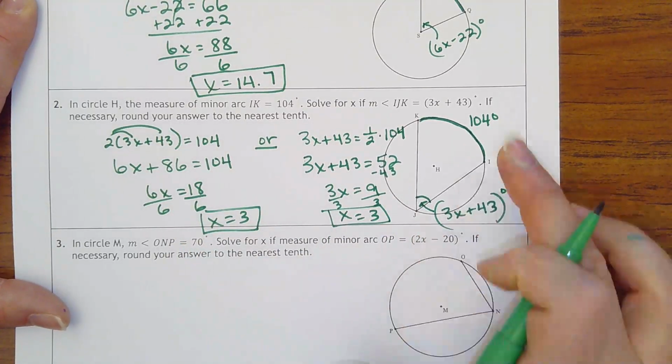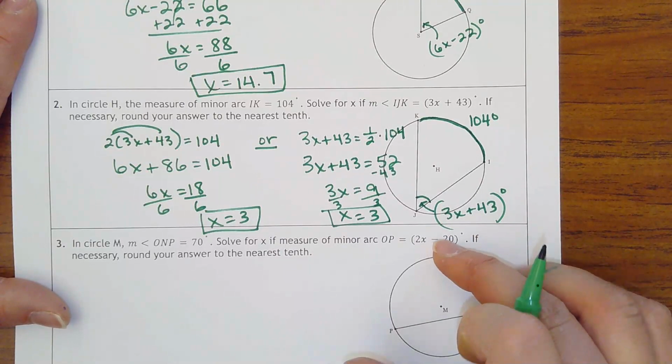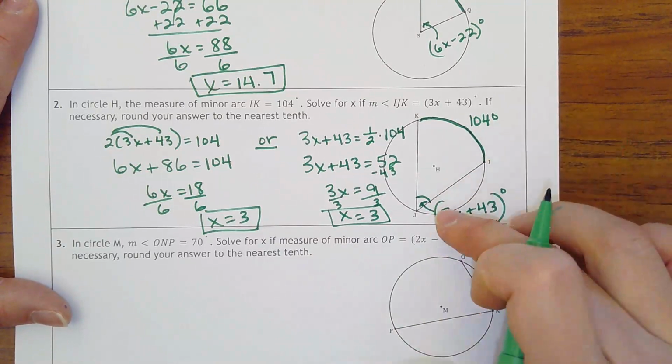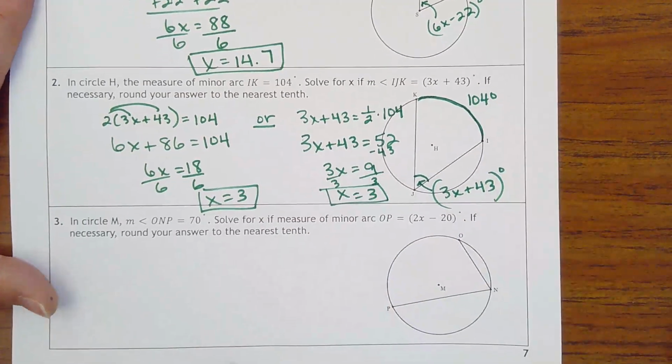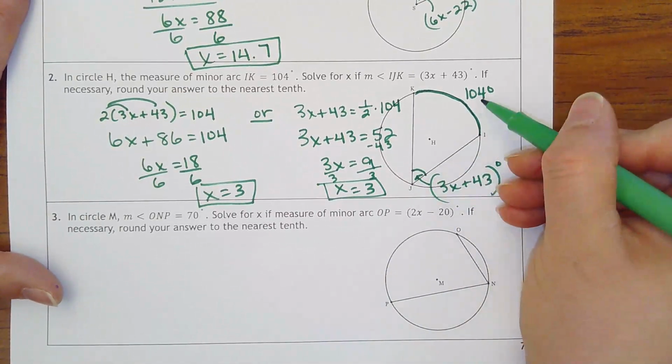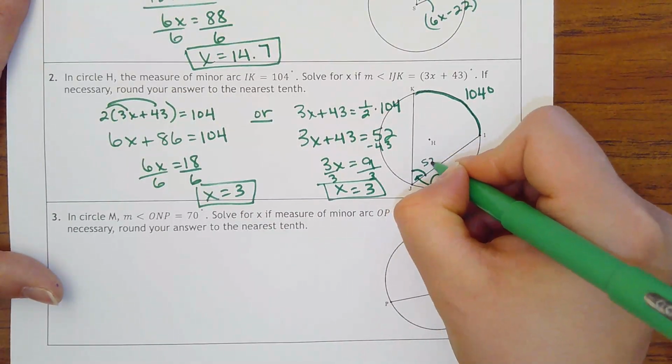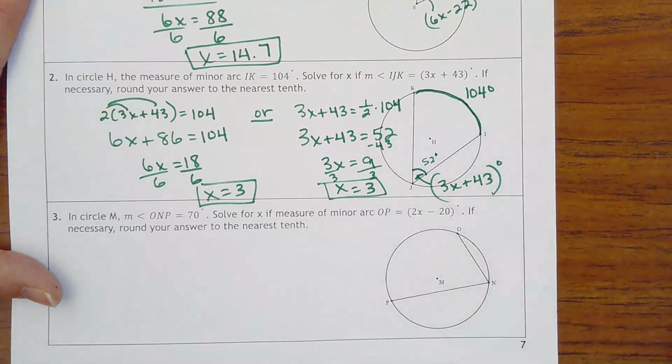But again, you cannot set these equal to each other. You've got to know that it either takes 2 of these to make this, or this is going to make half of that. Or just go ahead and think this angle has to equal 52 degrees. So make this equal 52.